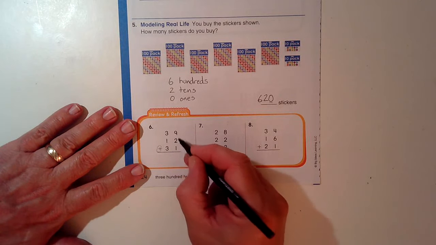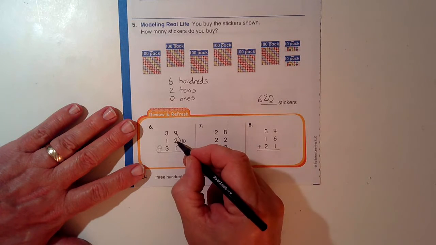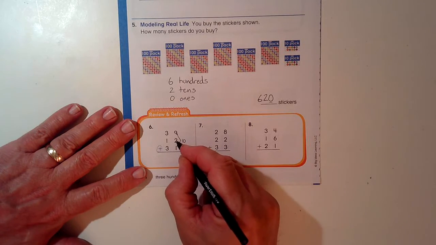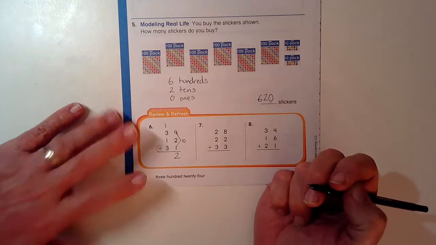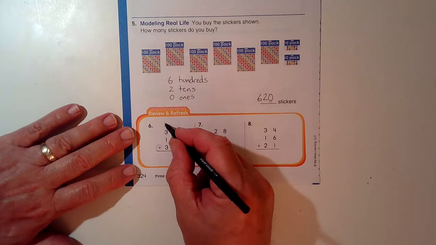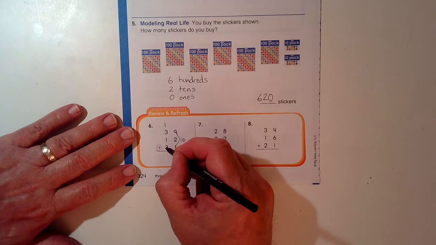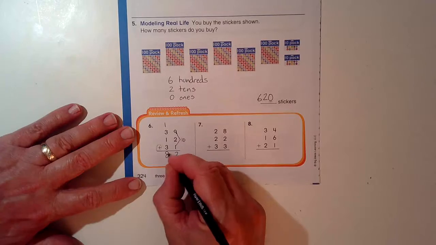Let's see. 9 plus 1. I know that adds up to 10. Plus 2, right? 10 plus 2 is 12.